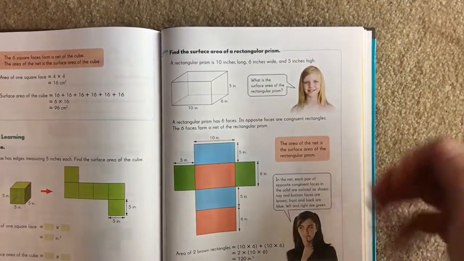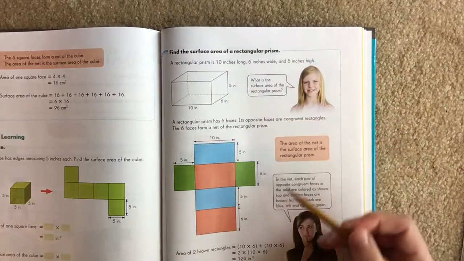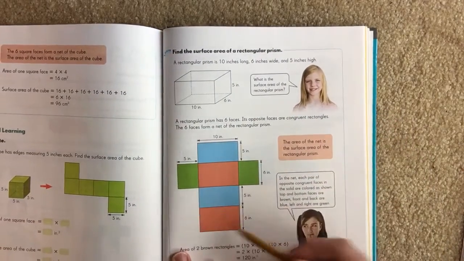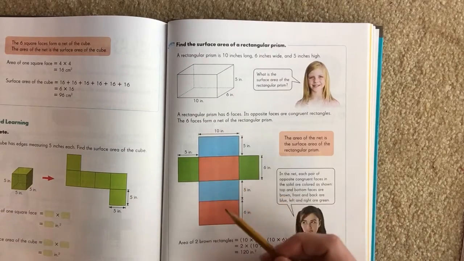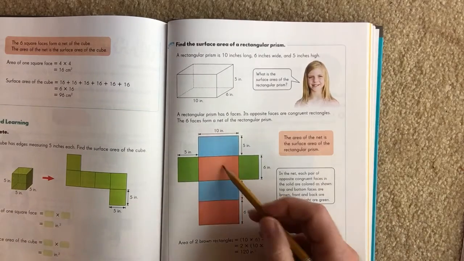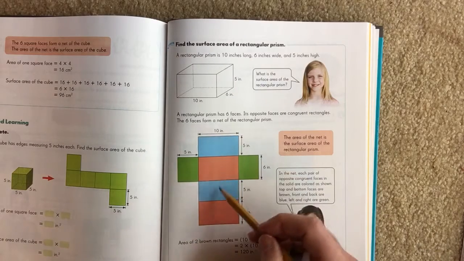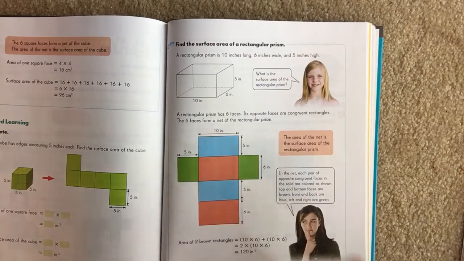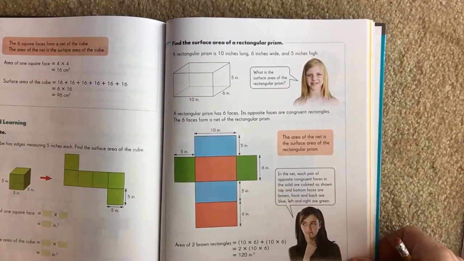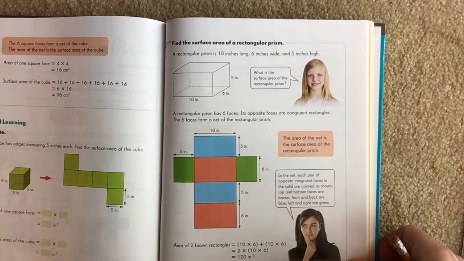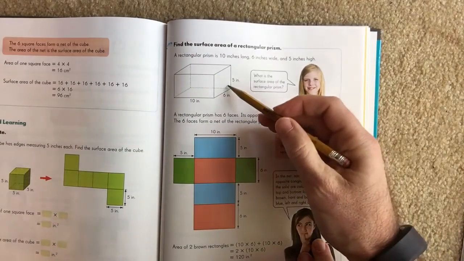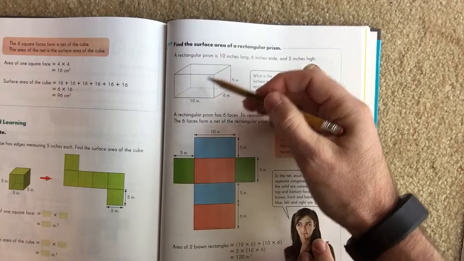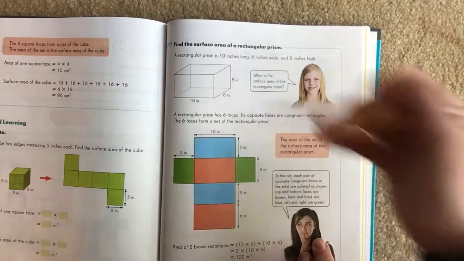Similarly, for a rectangular prism, if you drew out the net, this is a nice model representation with color here. It shows you these two are going to be the same, these two are going to be the same, and these two, excuse me, are the same, so that can help you with finding the surface area. Again, it's the side doubled, front doubled, bottom doubled.